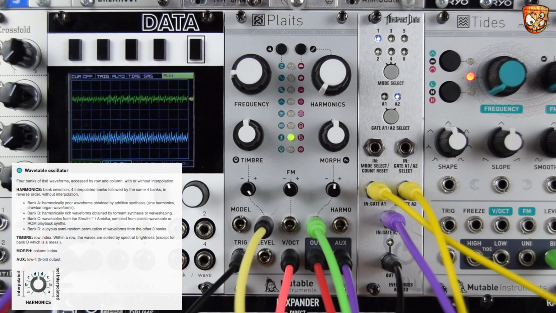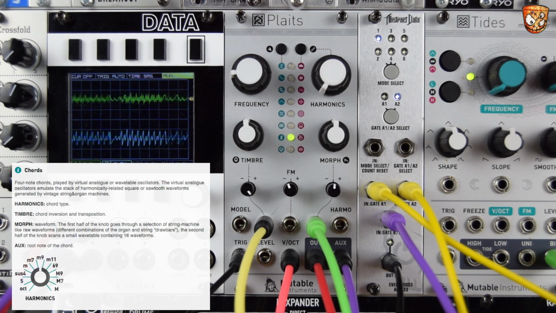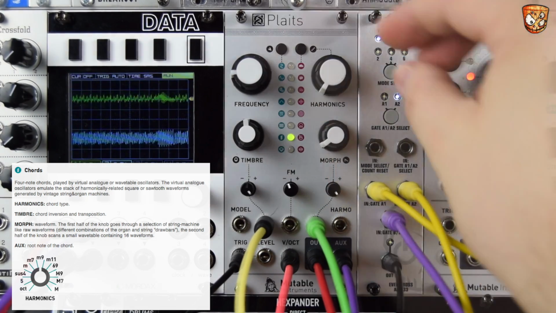We then have the chord mode. Harmonics controls chord type, timbre controls the inversion and transposition, and morph shapes the waveform. Just going to pull the sequence.